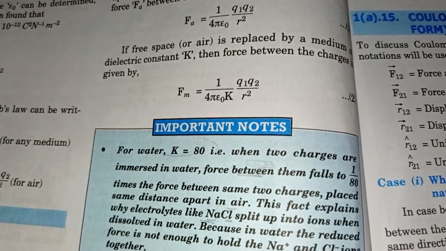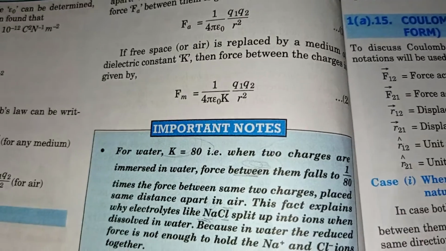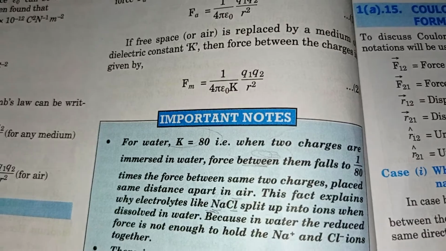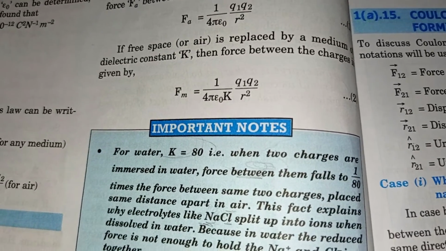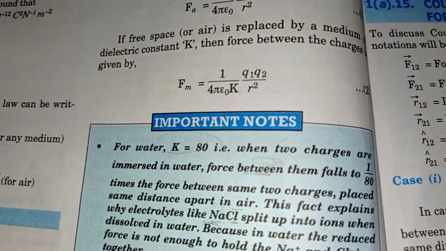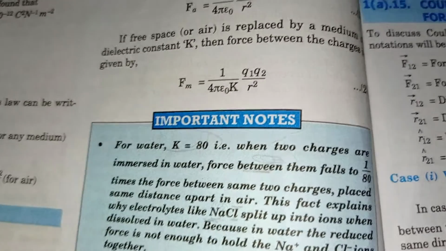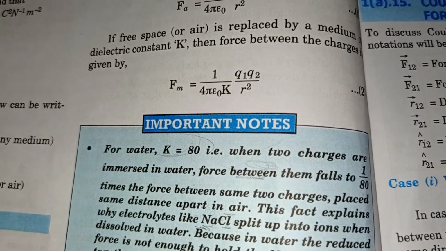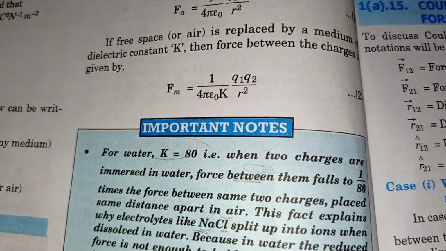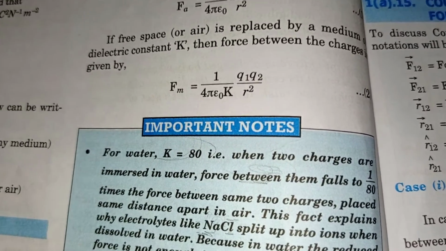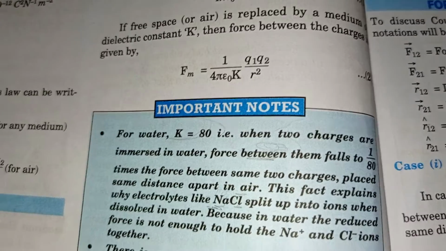So that's why when NaCl is dissolved in water, due to the high dielectric constant of water, the force between sodium and chloride will decrease. That's why they will split up, right?